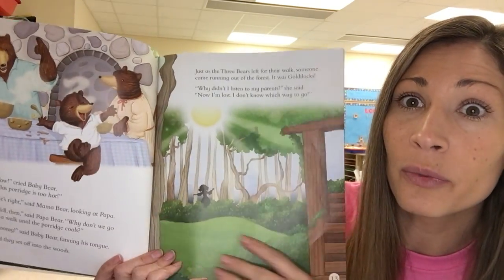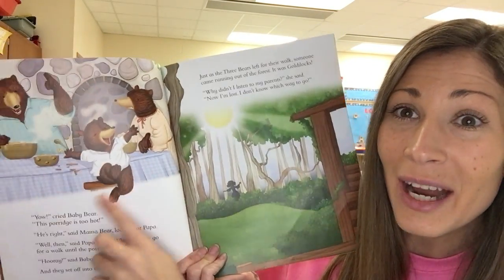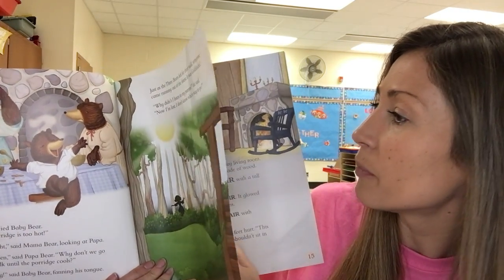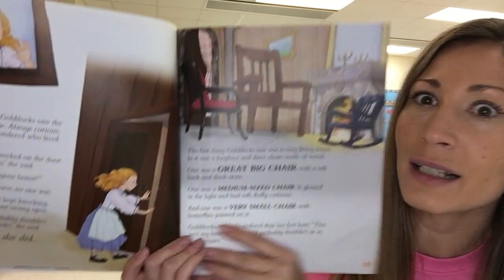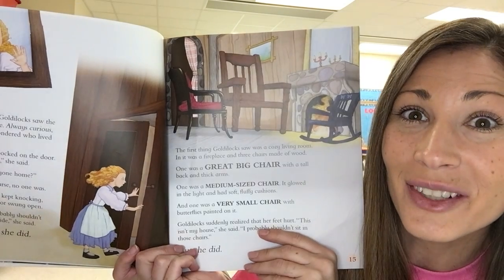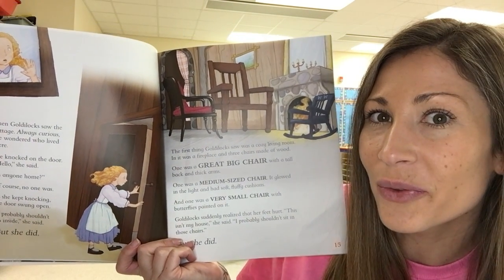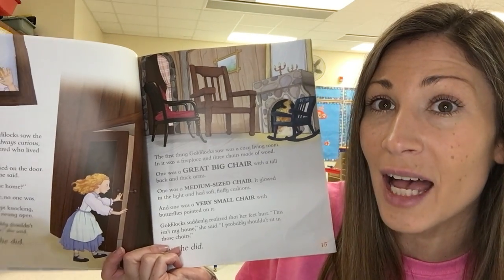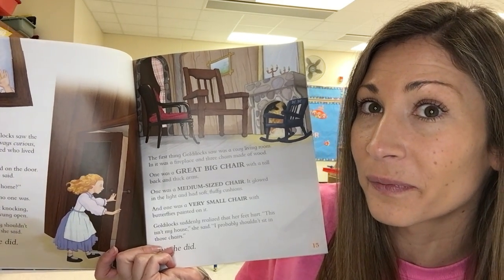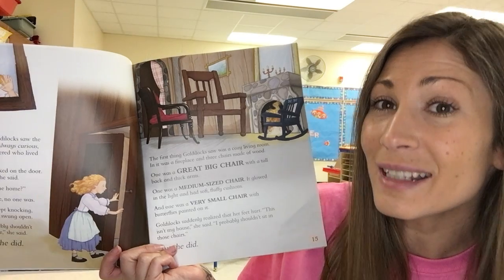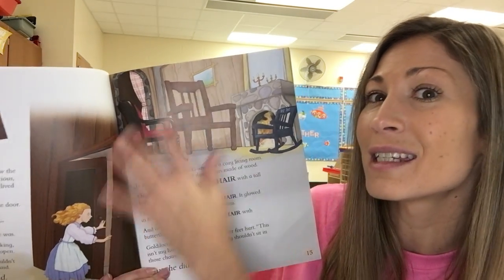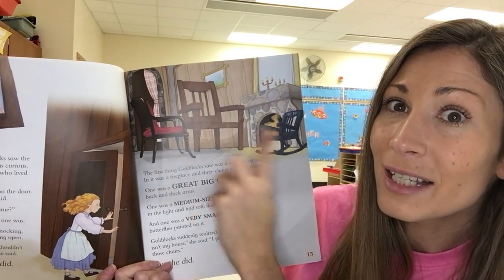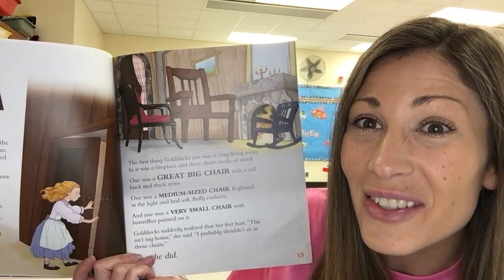And meanwhile, there was a family of bears that lived in a cottage in the woods. So Goldilocks stumbled upon the cottage. And what did she do? Did she walk by it, or did she go inside? Do you remember? She went inside, and the first thing she did was she sat on the chairs.